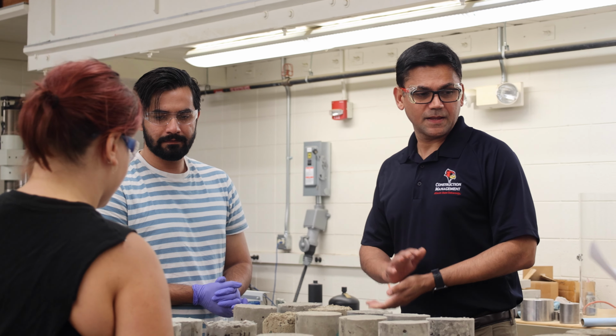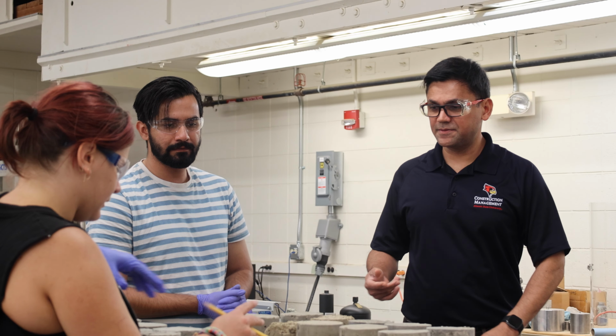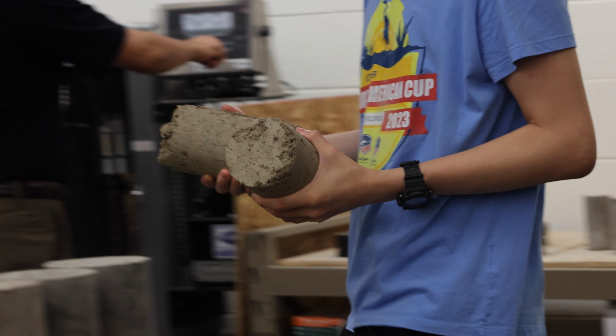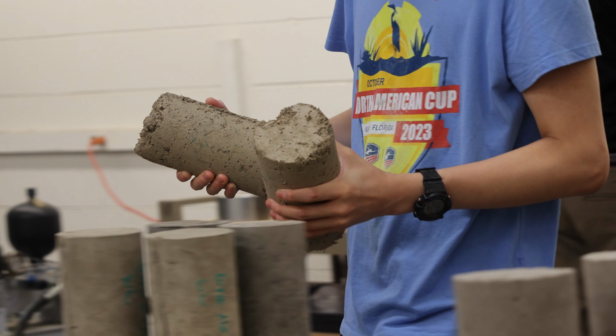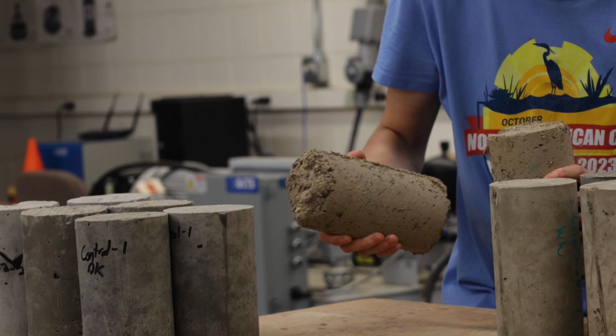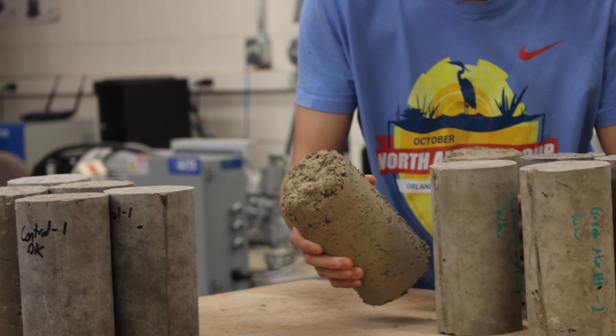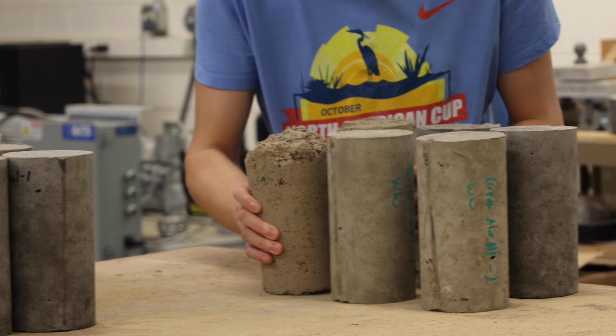Every time they are on the road or see some concrete structure, they will know exactly how it is made. And second, they will always think about how to make it green, or how to use recycled and waste material more effectively, either in concrete or something else.